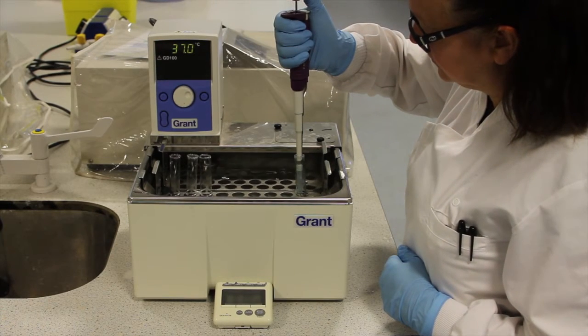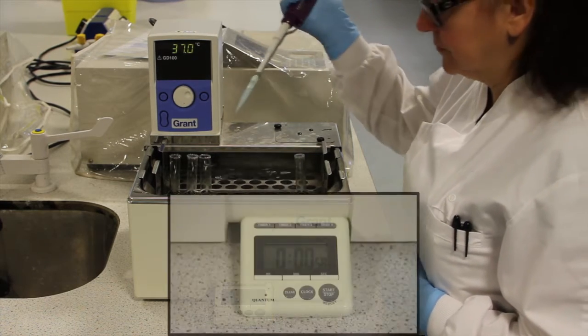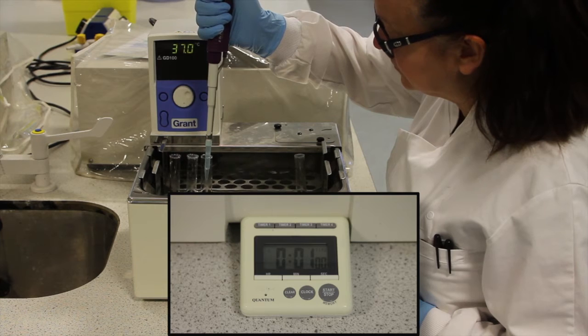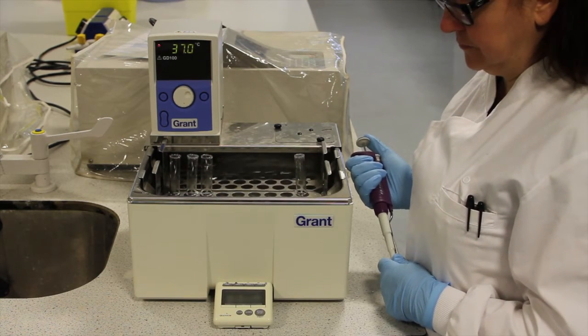After a further 30 seconds, 1 milliliter of enzyme is added to the third tube. This process can be continued at 30-second intervals until the reaction has been started in all tubes.